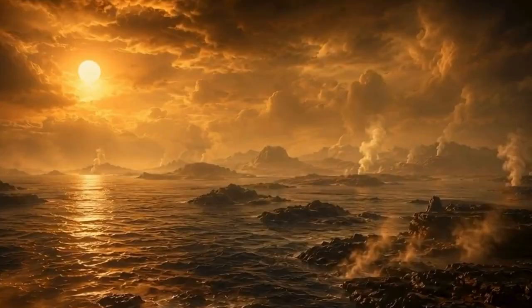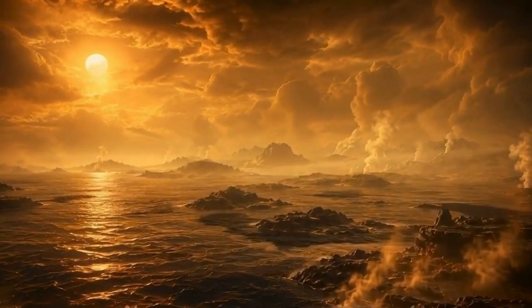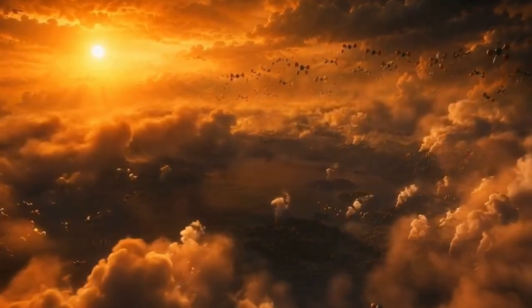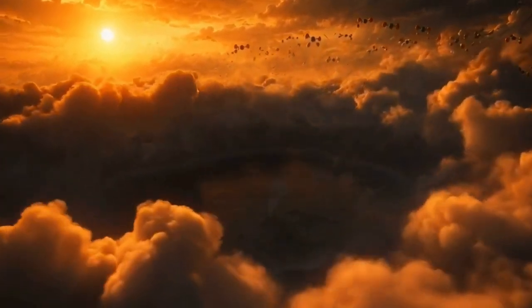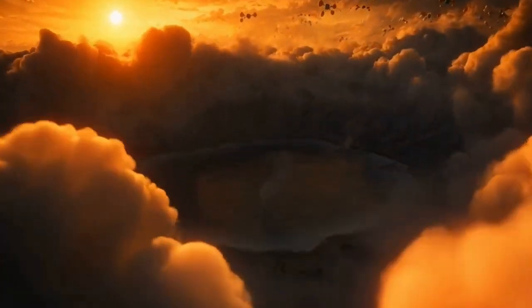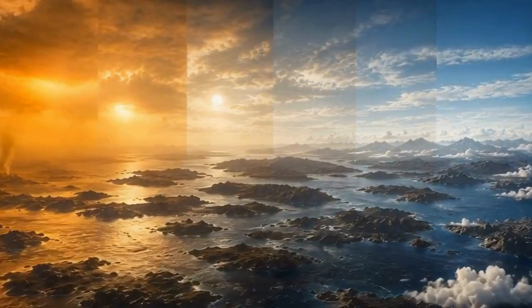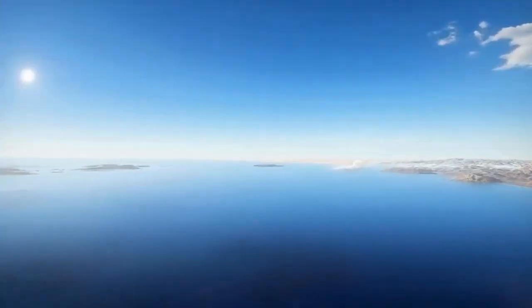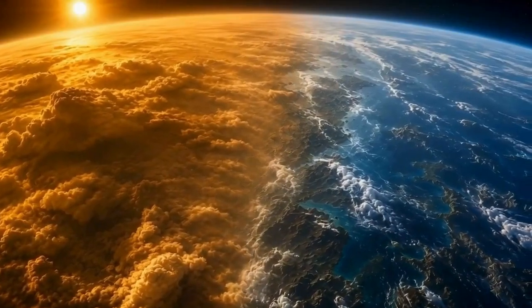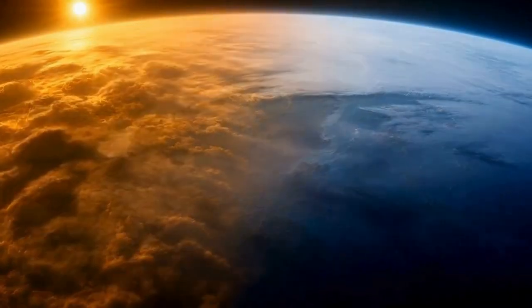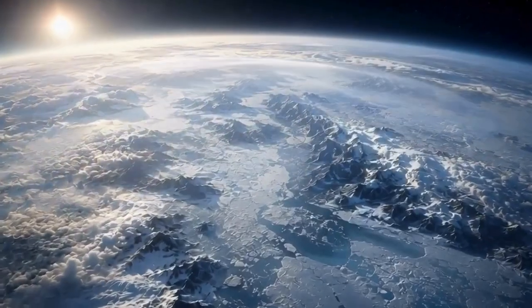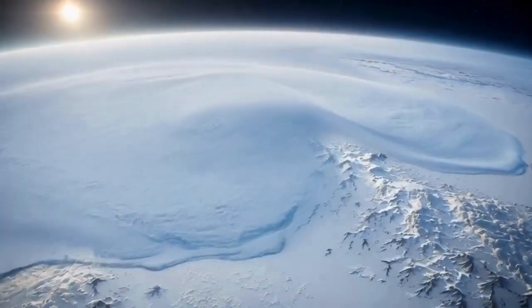Toward the end of the Archean Eon, Earth's atmosphere still contained high concentrations of greenhouse gases. Methane and carbon dioxide, in particular, were among the most important factors keeping the planet warm. However, over time, the chemical composition of the atmosphere began to change. As the concentrations of these gases decreased, the greenhouse effect weakened, and Earth's energy balance began to shift. As a result, one of the first major ice ages in Earth's history took place.